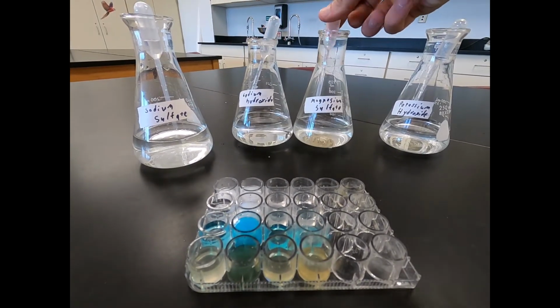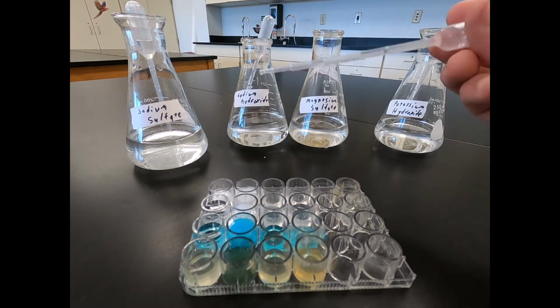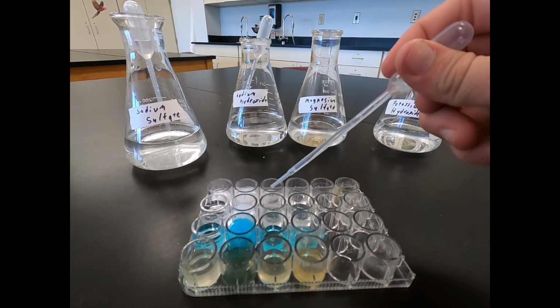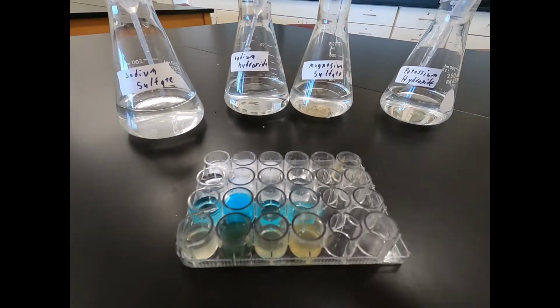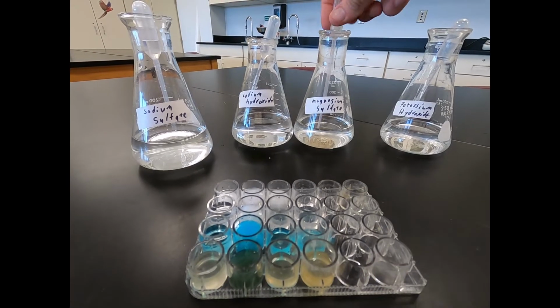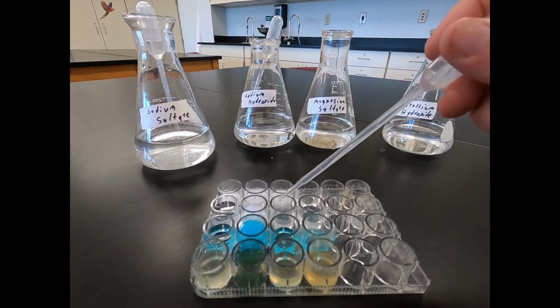Our third test solution is magnesium sulfate. First one's going to be magnesium sulfate with barium chloride. You can see a white cloudy substance again. Then we do magnesium sulfate, this time with our calcium chloride.